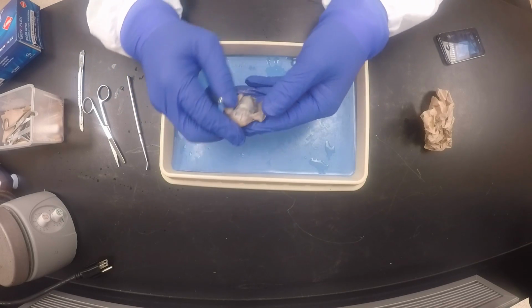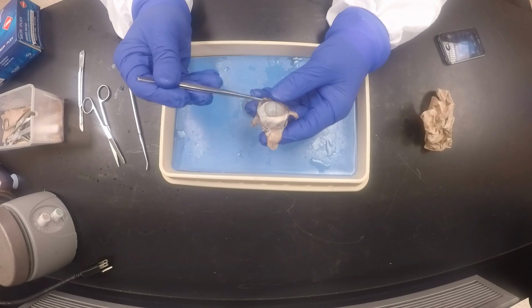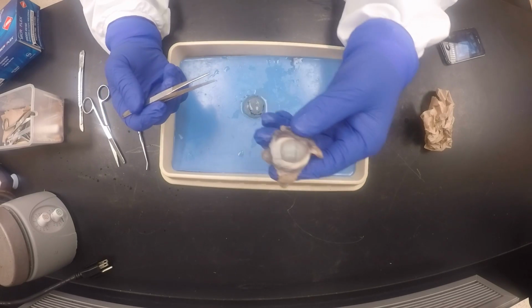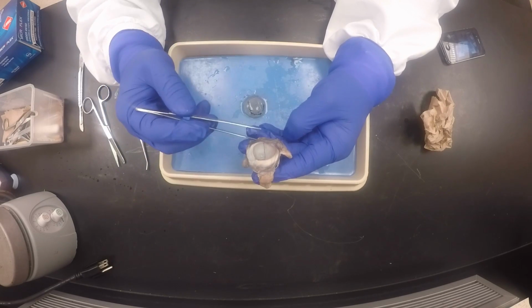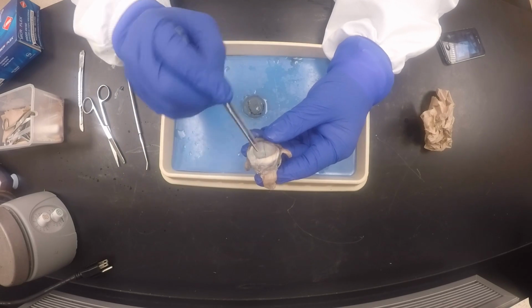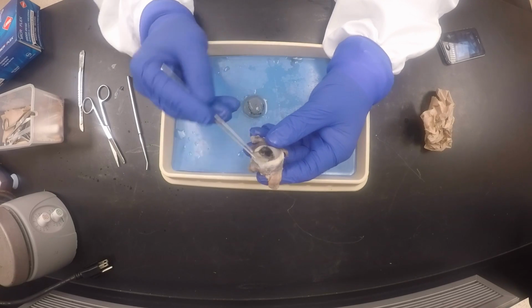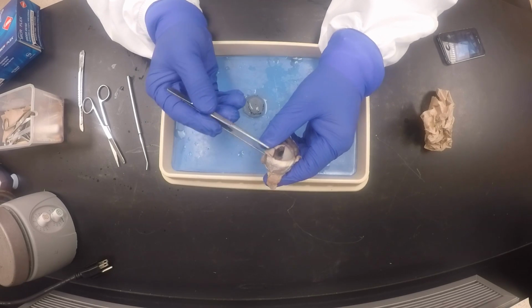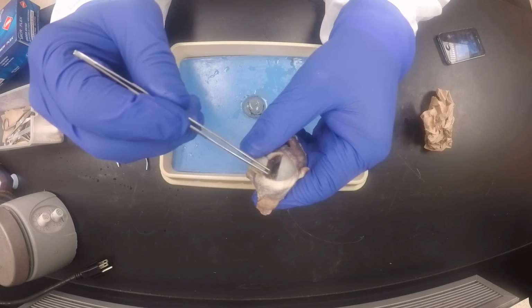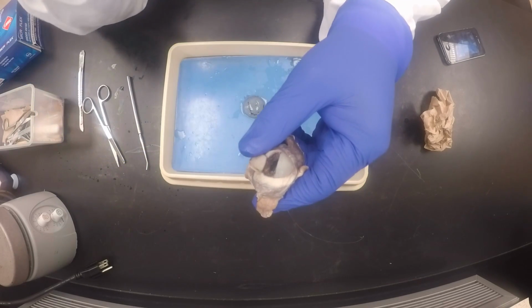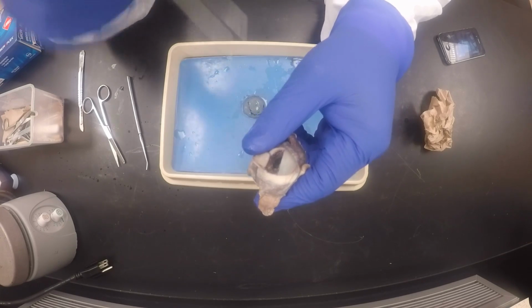Once we have done that, we go to the other parts of the eye. Again we are holding our eye right side up, and we have already made our first incision on the cornea. So this flap here is the cornea, and this brown part right here would be the iris, the curtain of the eye, the one that regulates the amount of light getting into the eye.